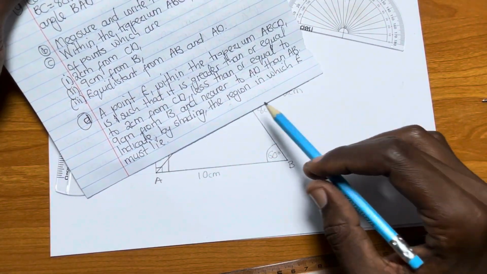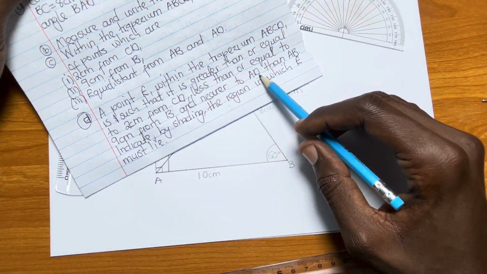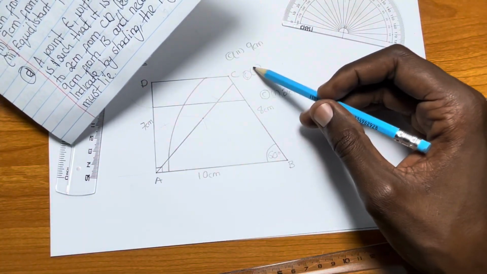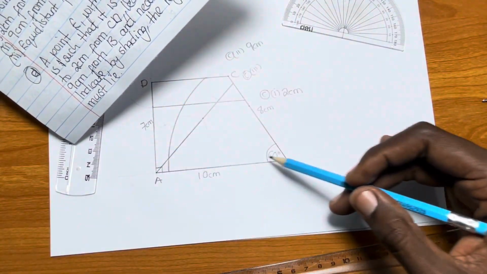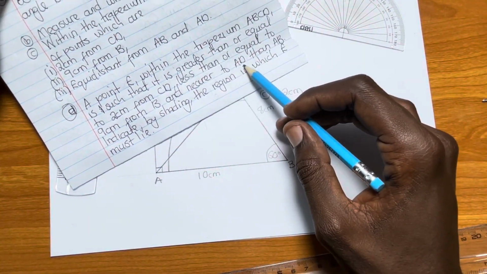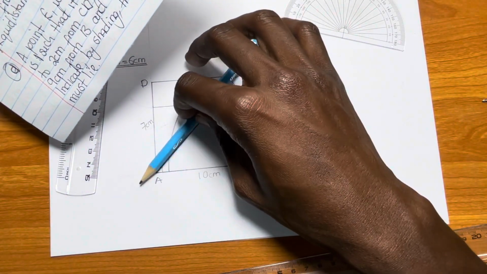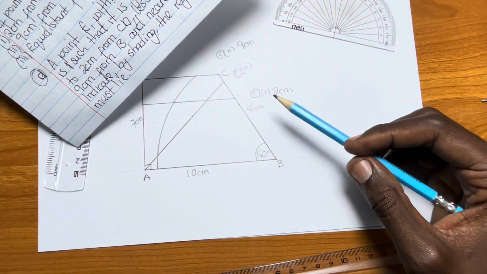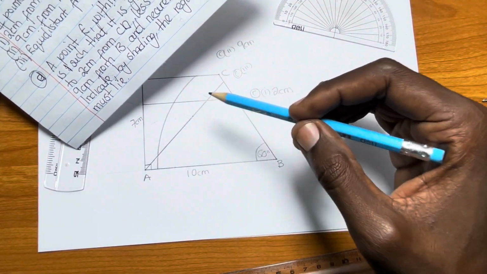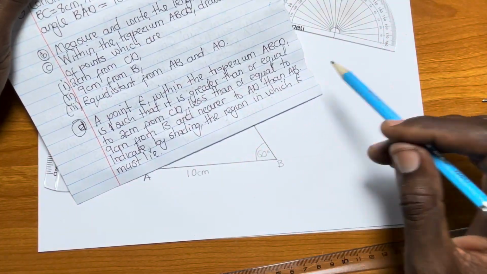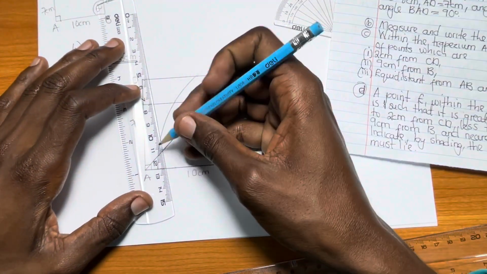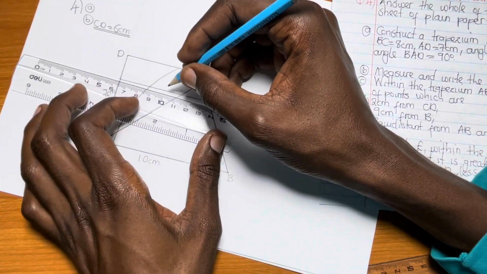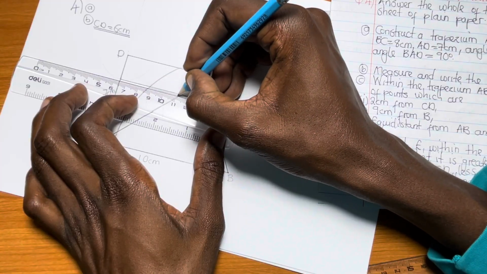Let us read on. Nearer to AD than AB. Which line is demarcating AB and AD? This is the line demarcating AD and AB. So it's nearer to AD than AB. AD is this side. AB is down here. So meaning this is the region we are looking for. So we are going to shade this region and then we are going to plug in the value which is E. So for this one, I'll use a short ruler. So I can actually try to do it this way, like that.